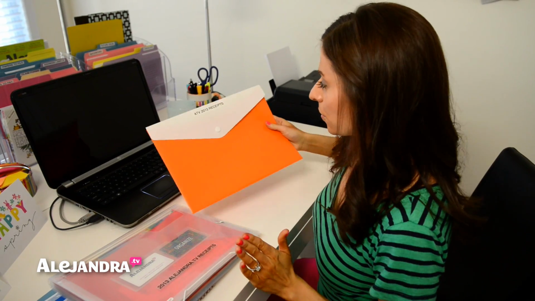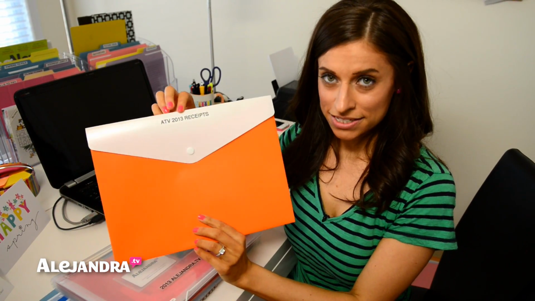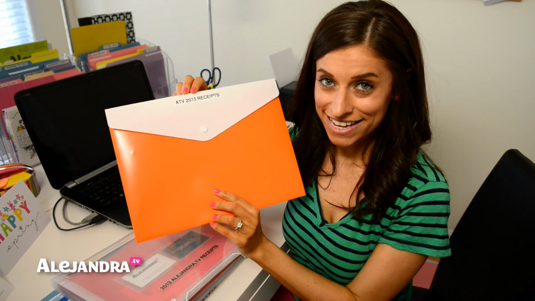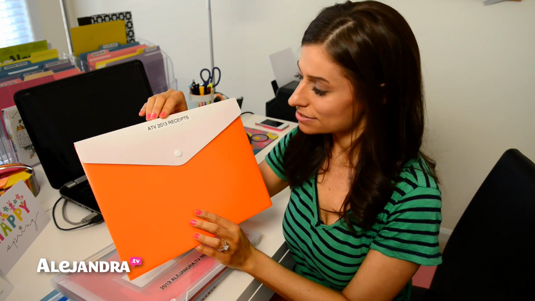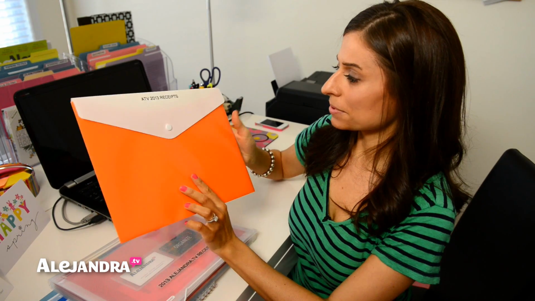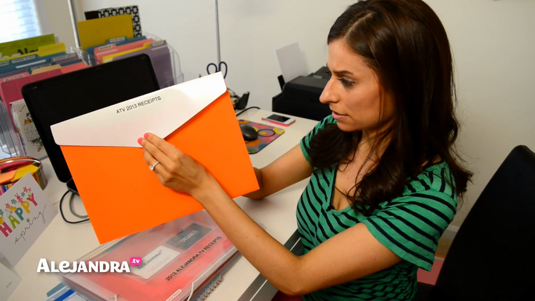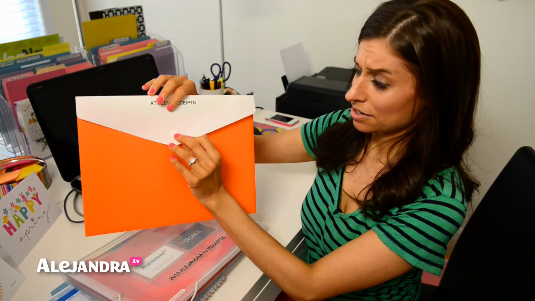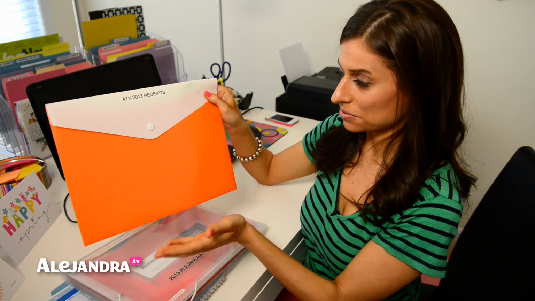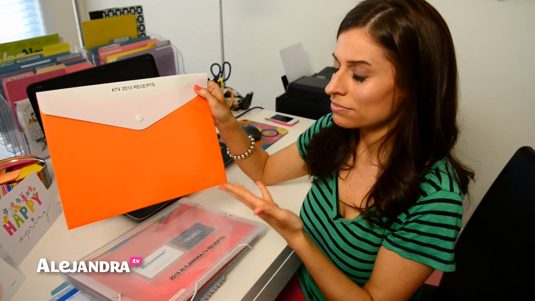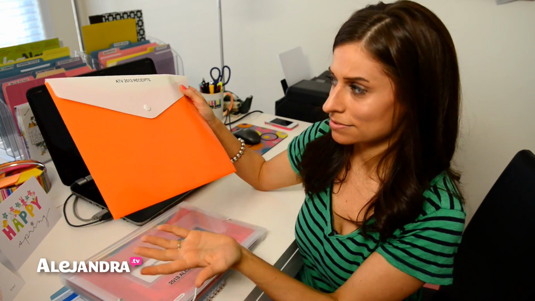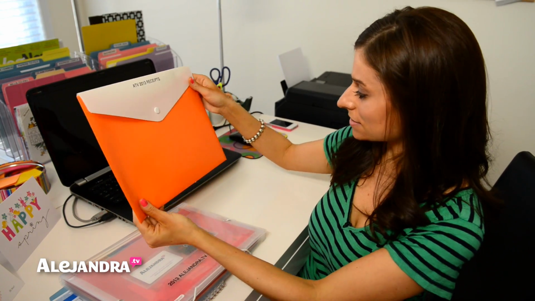All right, so a good place to store receipts is just in a poly envelope just like this. This was 99 cents at Office Depot. I think I got it last year, but it's right in the checkout aisle at Office Depot. It just has a nice tight clasp just like that. Comes in bright colors and you can just put all your receipts in here. If you don't have a lot of paper receipts and you just need a place to put them, this is the perfect place because it's simple and contained.